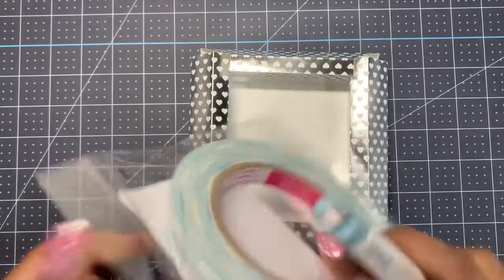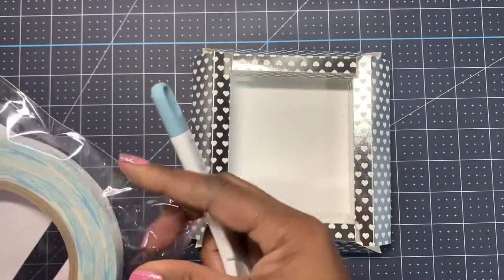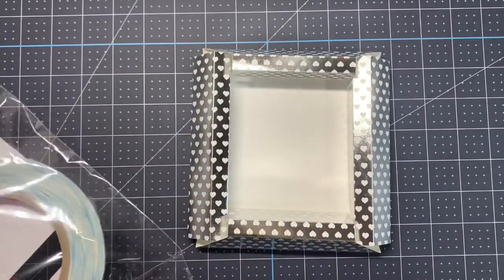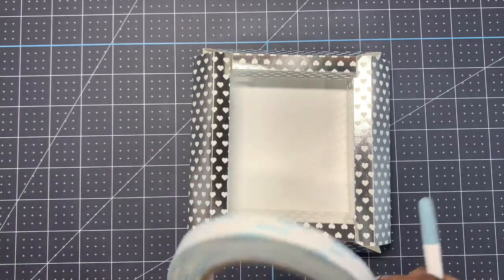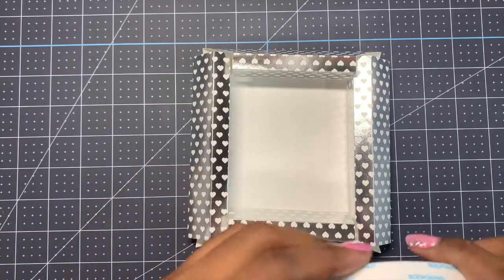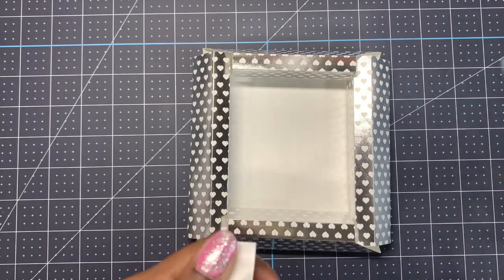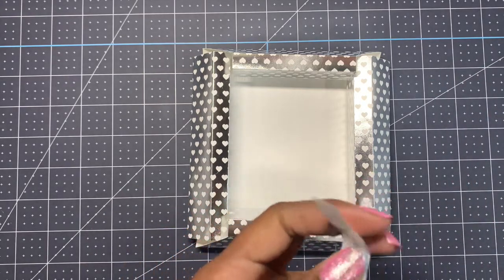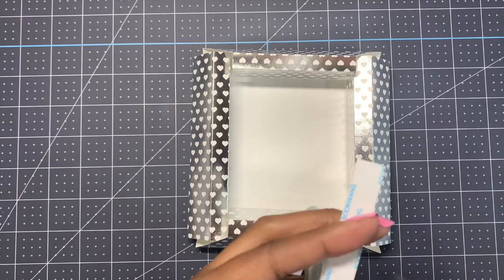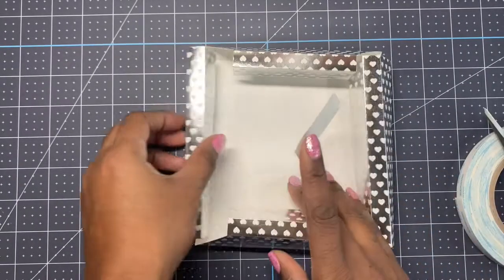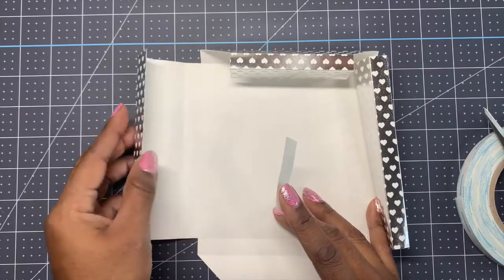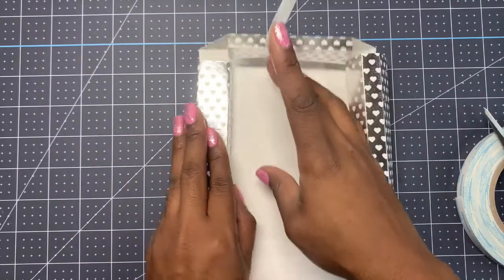Now it's time to open up my tape. And I'm using the 1/2 inch. You can use any width you want. The 1/2 inch seems to work. It's going to work okay for this project. So I'm just going to start placing the tape. I know I'm going to need a piece of tape.